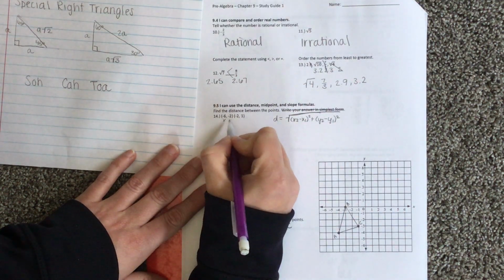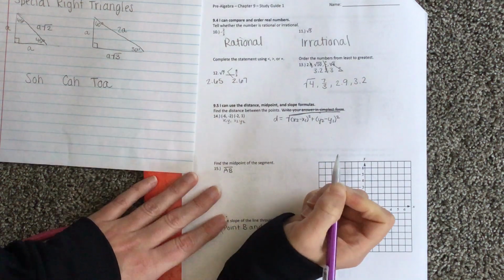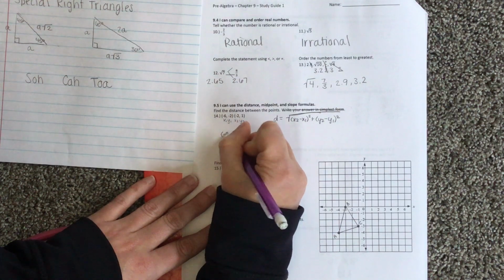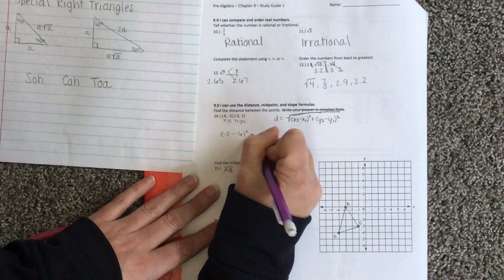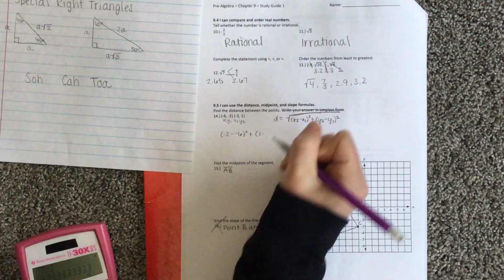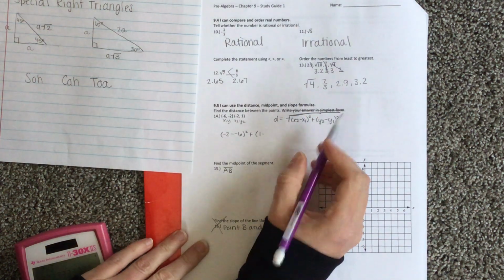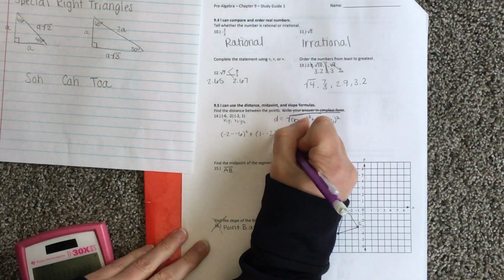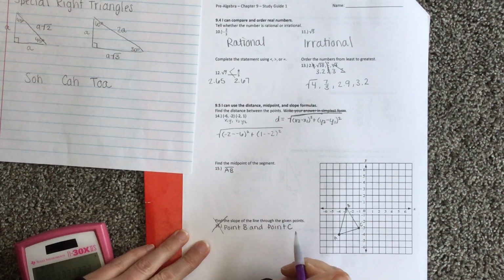This is my first ordered pair, so it gets subscripts of 1. This is my second ordered pair, so it gets subscripts of 2. Plug it right in. Follow the formula. The second x minus the first x. The second y minus the first y. That whole thing is going to have a square root or a radical over it.